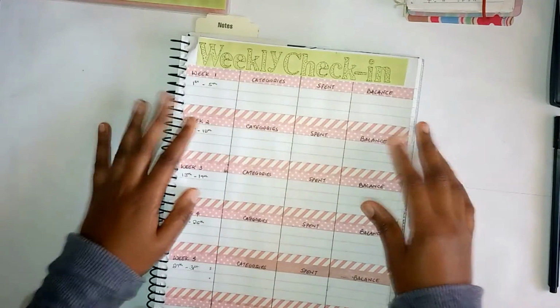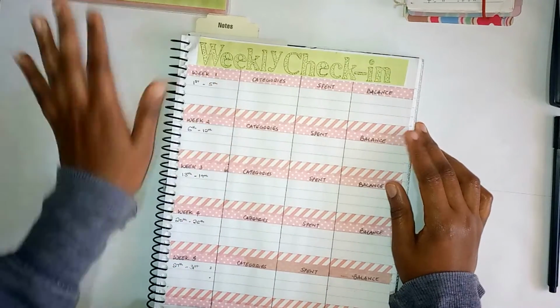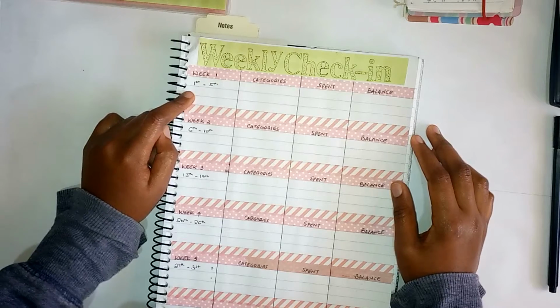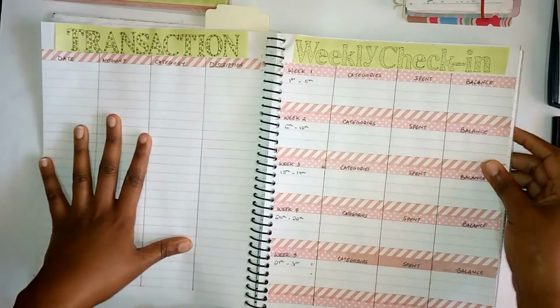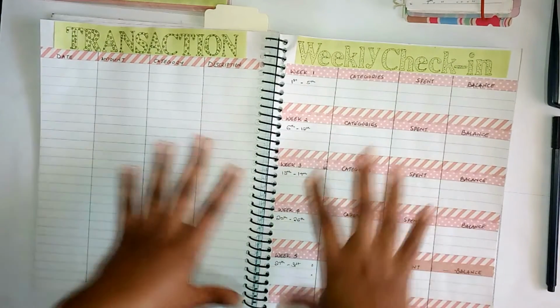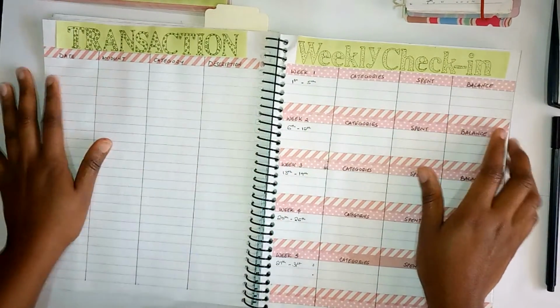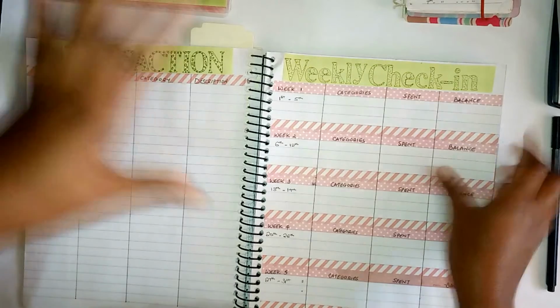Today I'll be sharing how I do my weekly check-in, for the month, for the first and the second week of January. As you can see, this is the place where I indicate my transactions, and this is where I actually do the actual checking in.